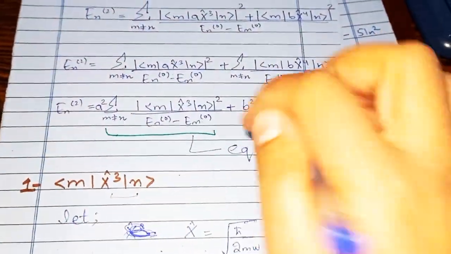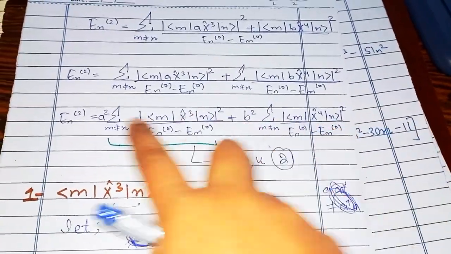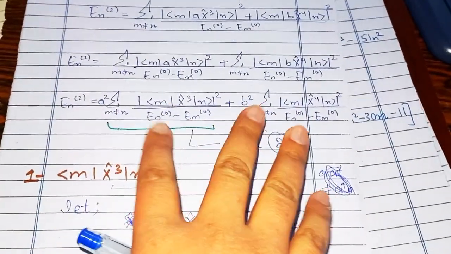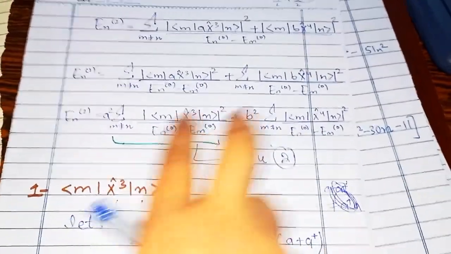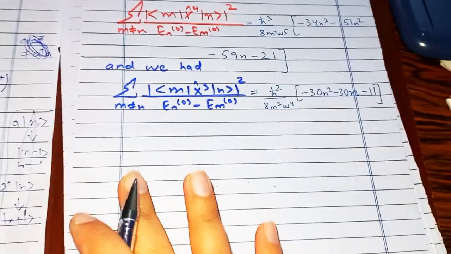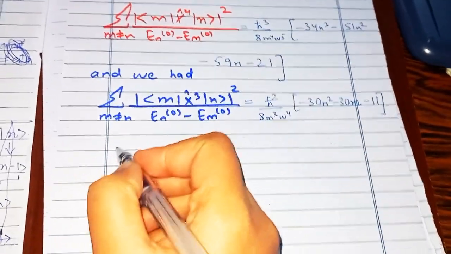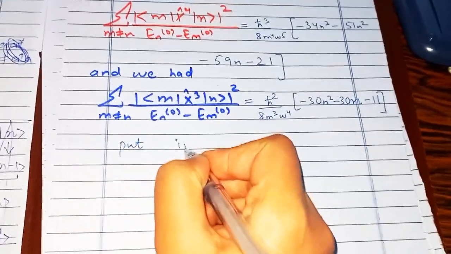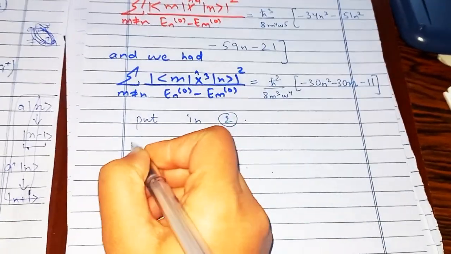We have successfully calculated this part and this part. B square and a square are the extra, they're all there. So we calculated this and this. Let's put it into this equation number 2, and we have actually attained the result that we were seeking. We just need to put it in here, and we have got the result.